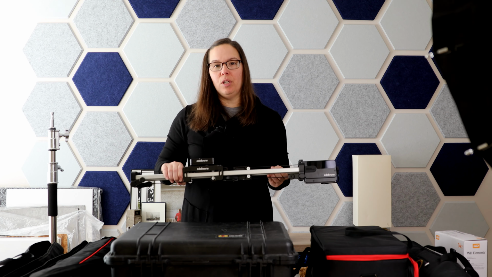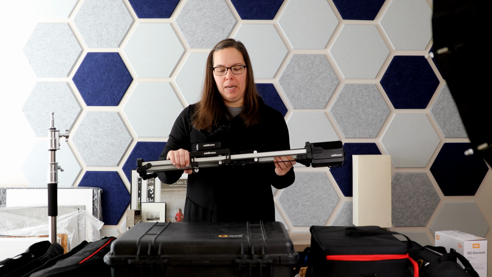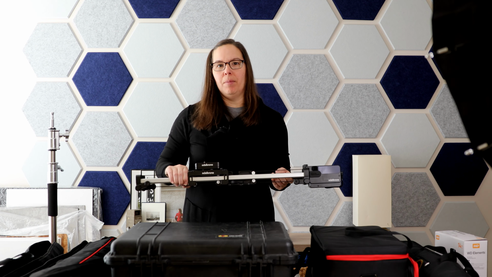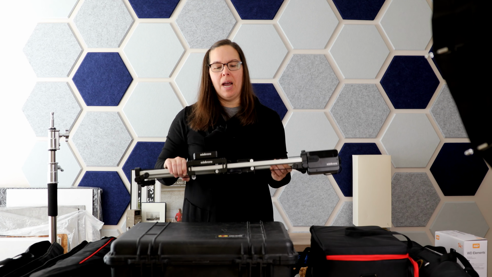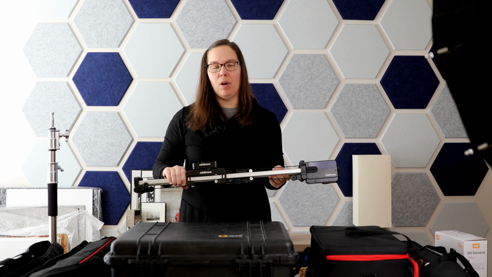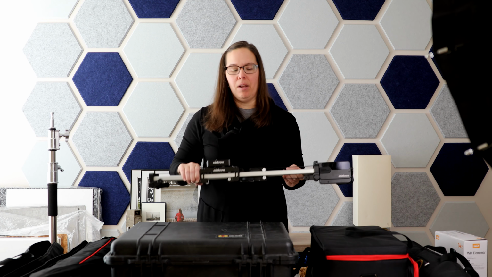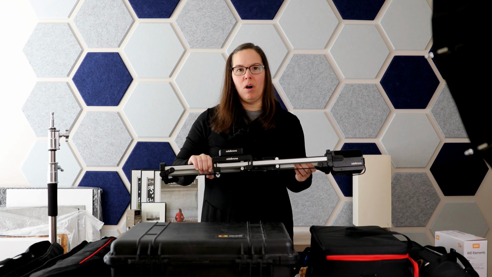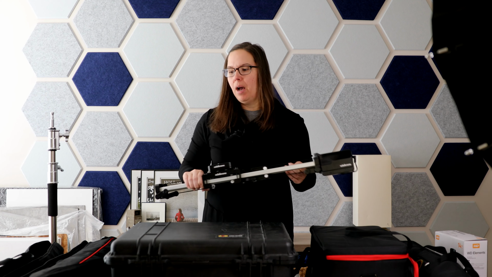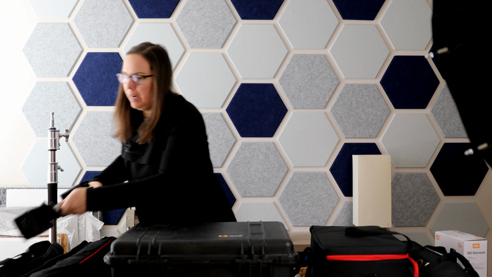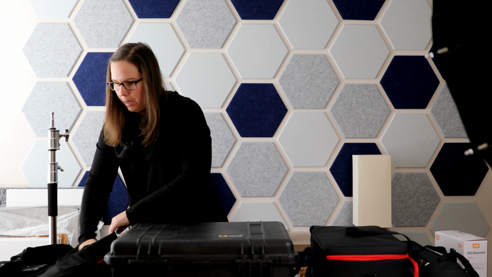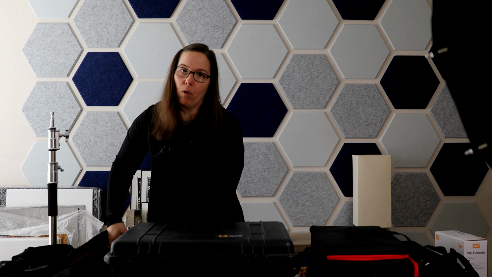Now, I started using this, and it was then that I started thinking about my tripod. I still continue to use my photography tripod, but I was finding that for balance sake and for ease of taking this on and off, I ended up recently getting a tripod dedicated for video.